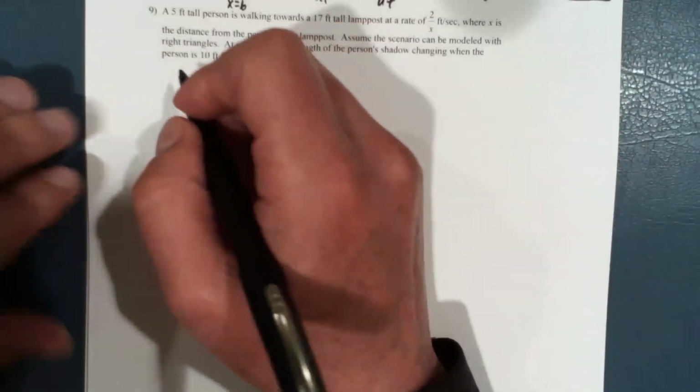A 5-foot tall person is walking towards a 17-foot tall lamppost at a rate of 2 over x feet per second, where x is the distance from the person to the lamppost. Assume the scenario can be modeled with right triangles. At what rate is the length of the person's shadow changing when the person is 10 feet from the lamppost? So let's draw a picture.